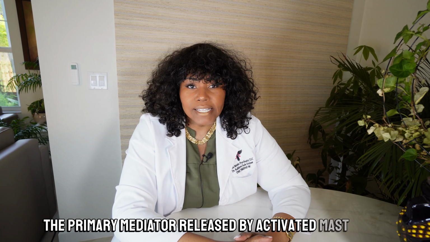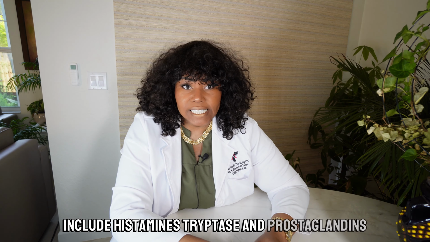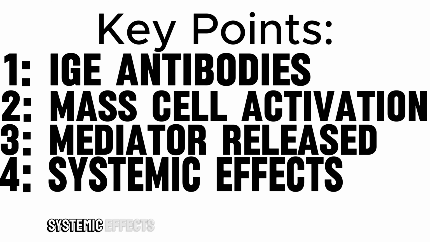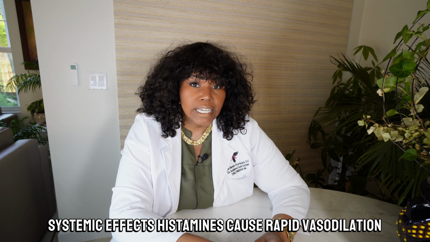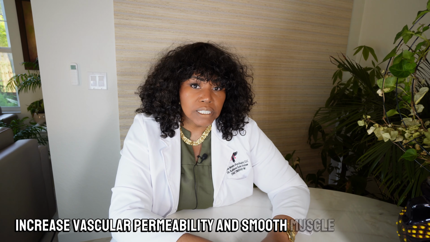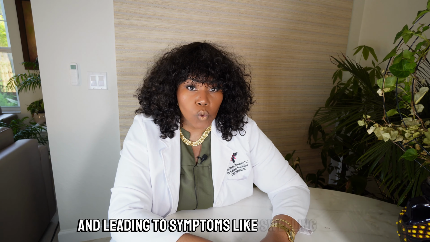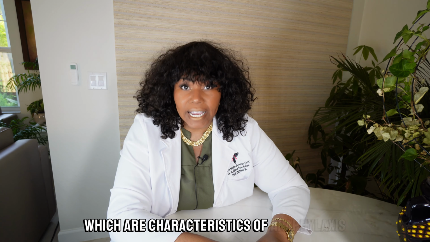The primary mediators released by activated mast cells include histamines, tryptase, and prostaglandins. Number 4, systemic effects. Histamines cause rapid vasodilation, increased vascular permeability, and smooth muscle contraction, leading to symptoms like swelling, hives, low blood pressure, airway restriction, and rapid heart rate, which are characteristics of anaphylaxis.